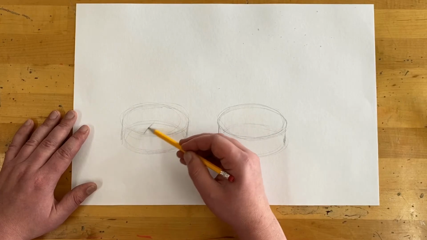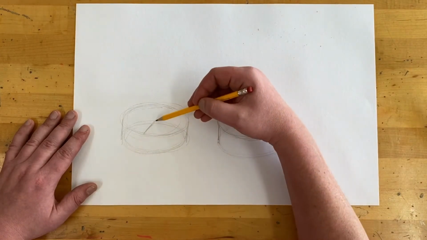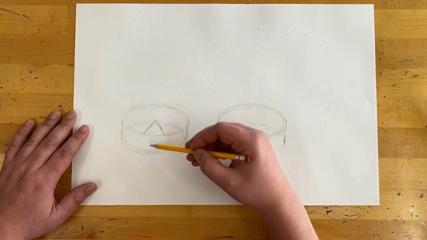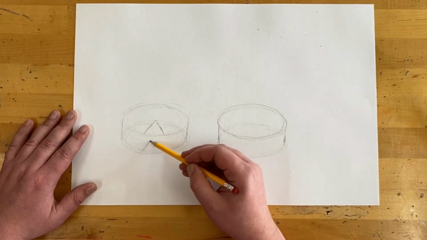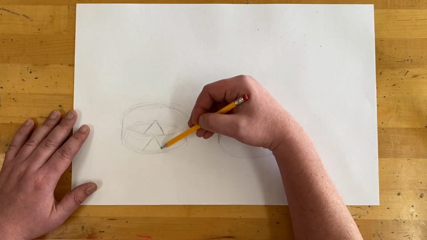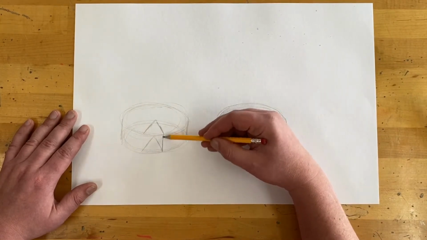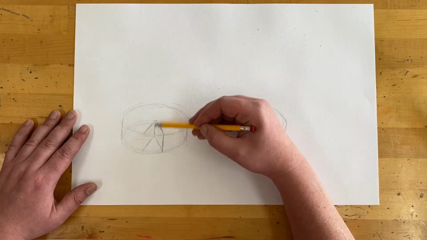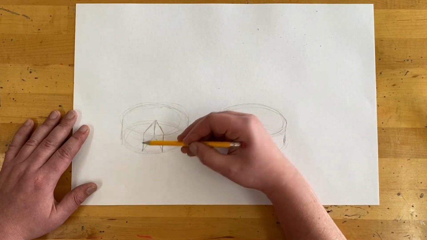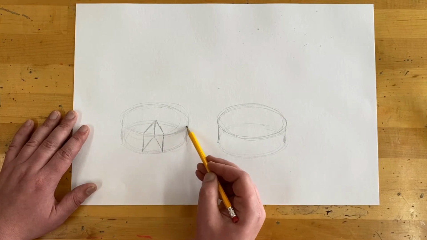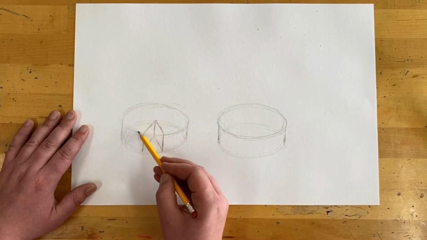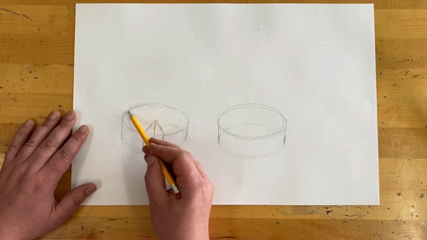Now this time I'm going to take a slice out of the top. So I'm just going to make like a little pizza slice out of the top oval, then a little pizza slice out of the bottom oval, and then I'm going to make lines that connect the ends and the tip. That way it looks like my cake has a slice taken out of it.